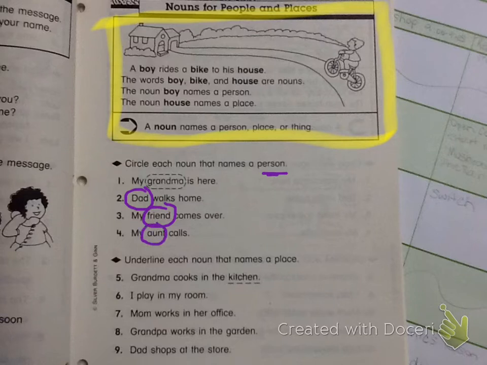Okay, now let's look down at 5 through 9. Underline each noun that names a place. So here we're not going to underline or circle a person. We're not looking for things. Here it only tells us to look for a place. Grandma cooks in the kitchen. Here it says to underline, so we're going to underline kitchen. Now, we do know that grandma is a person, so that would be a noun, but we're not going to circle it in the sentence because the directions tell us to only underline the noun that names a place.